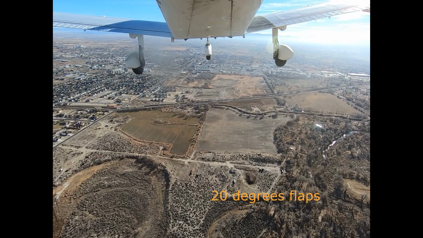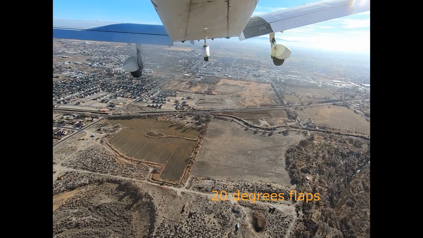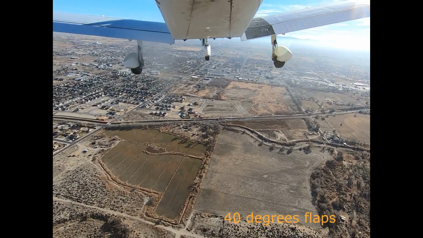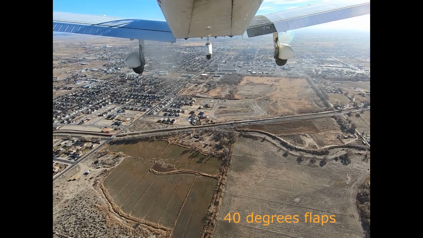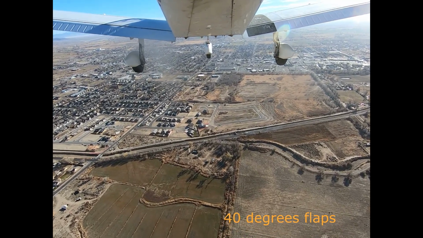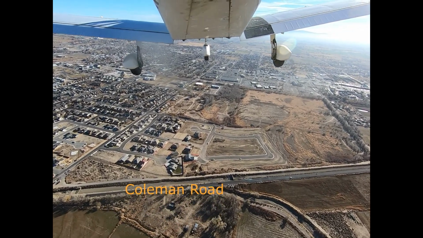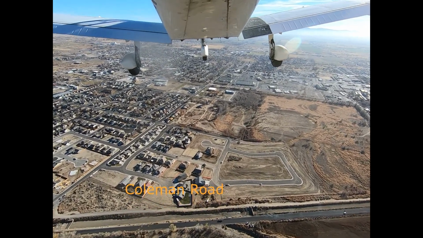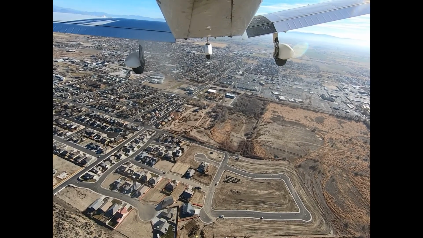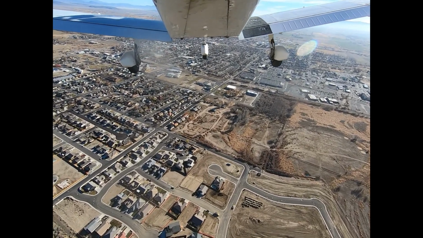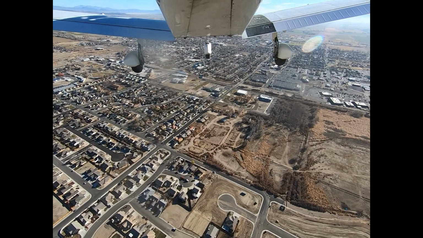Putting in some flaps, which act as an aerodynamic brake and also lower the stall speed from 65 miles an hour to 55 miles an hour. When the wing stalls, it stops flying and drops. The goal is to do it about a foot off the ground.